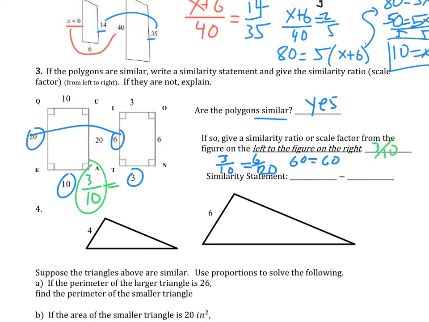Now, if it was the other way around, if we were going right to left, we'd have 10 over 3. So our similarity statement goes like this. Let's actually start down here. EQUA is similar to, now E goes to T, Q goes to I, and U goes to O, and A goes to N. Okay. And what do you know? It spells equation.